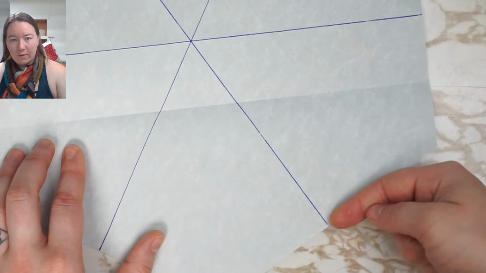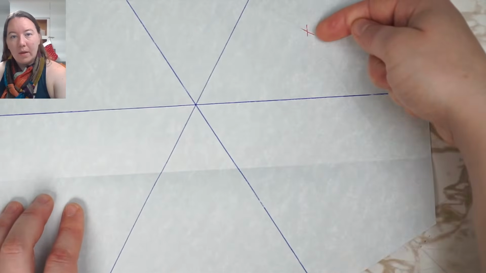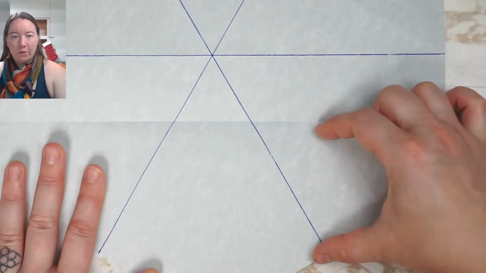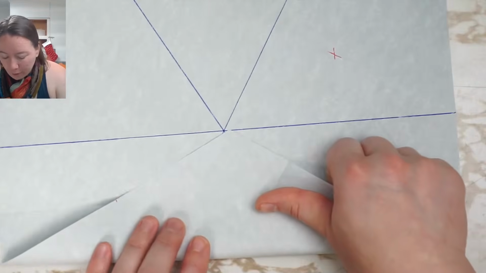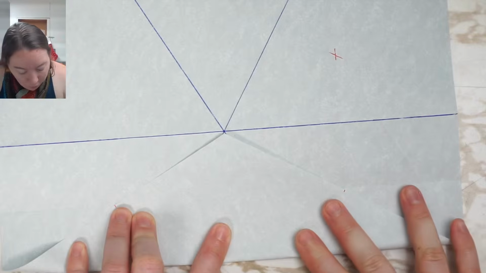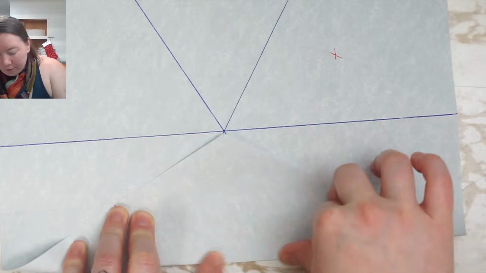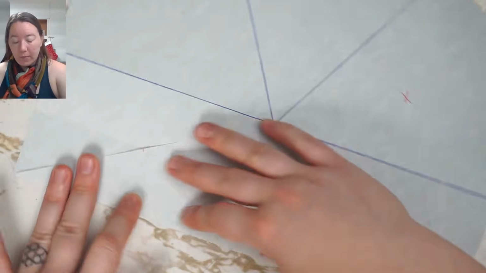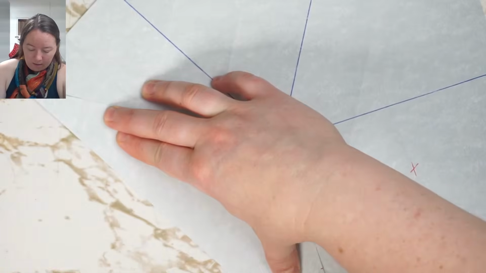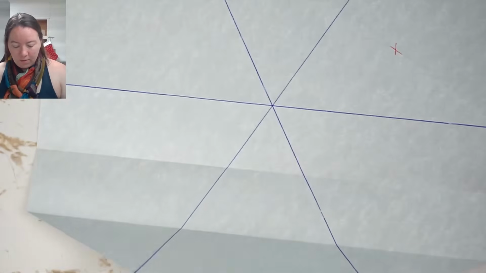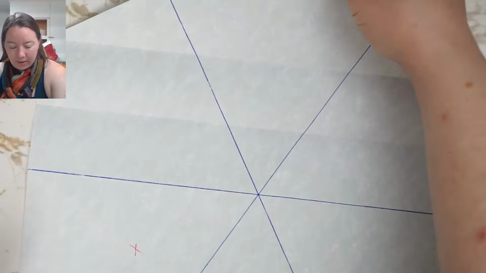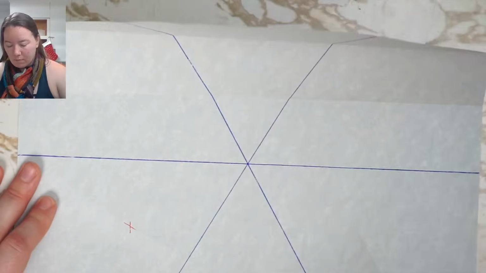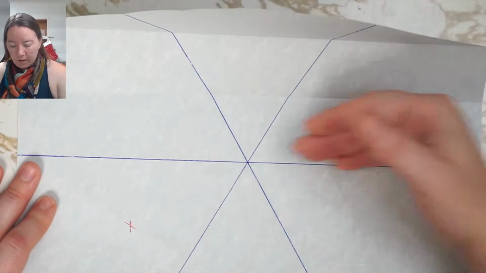So I have 4 spaces between this point and this pinch, and therefore I can fold that in half, and now there's 2 spaces left, and I can fold those 2 points where the central grid lines are hitting the edge of the paper and bring them to the fold I just made, and fold through.